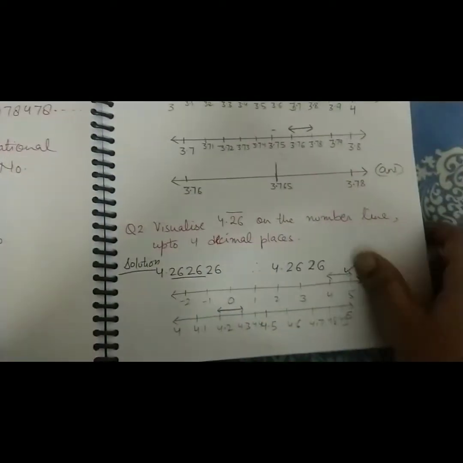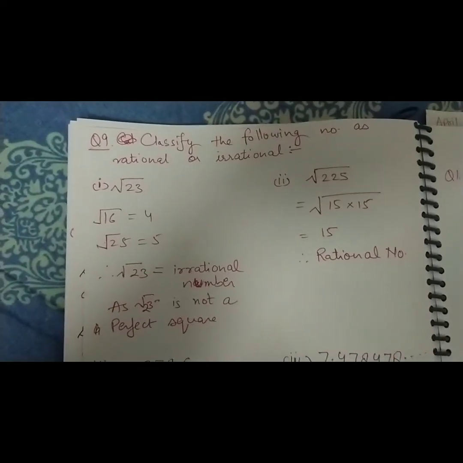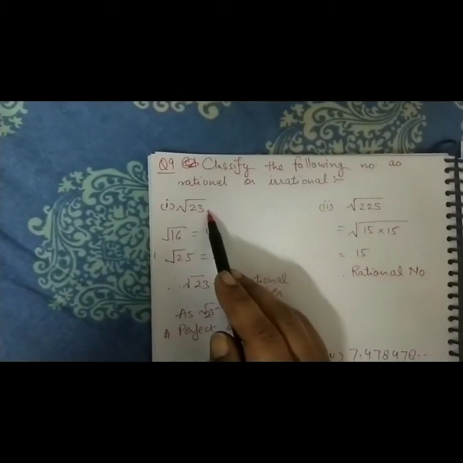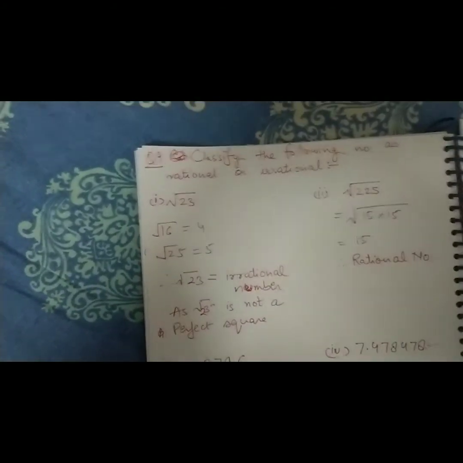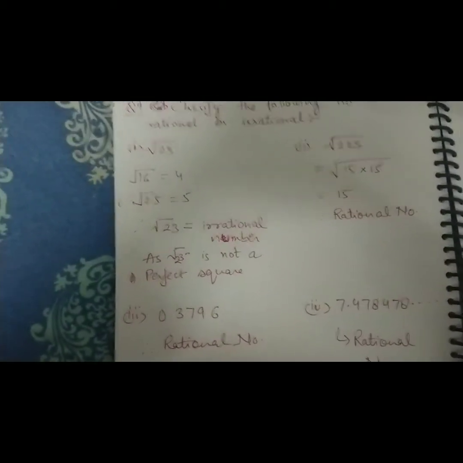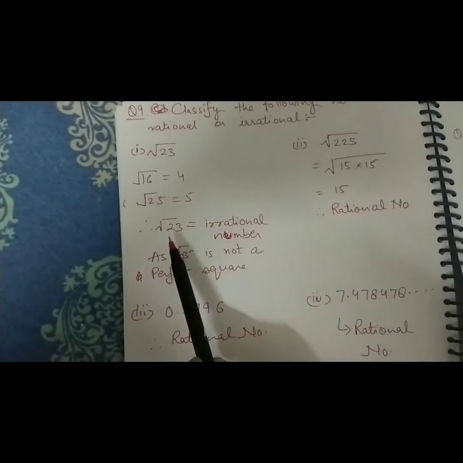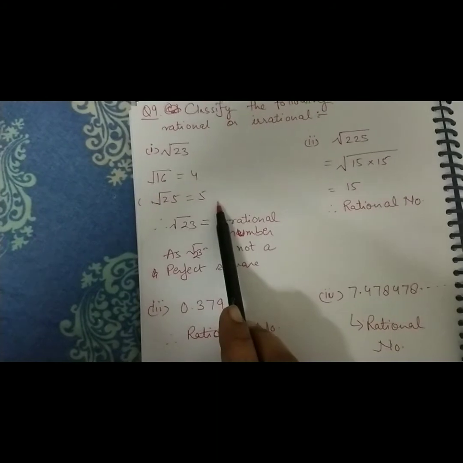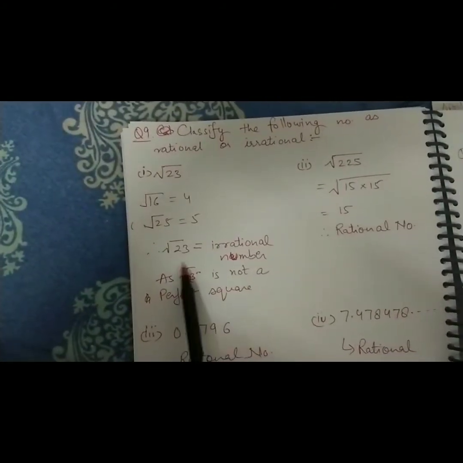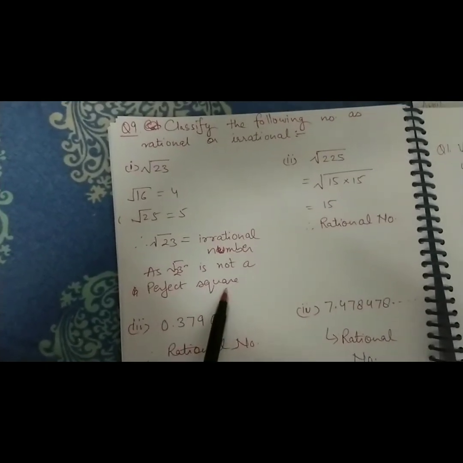Okay, so let's move towards the last question of this exercise. Classify the following numbers as rational or irrational numbers. Under root 23. As you all know that under root 16 is a perfect square and under root 25 is also a perfect square of 5. So, under root 23 will be an irrational number as 23 is not a perfect square.